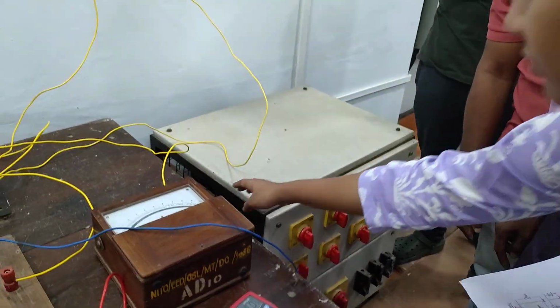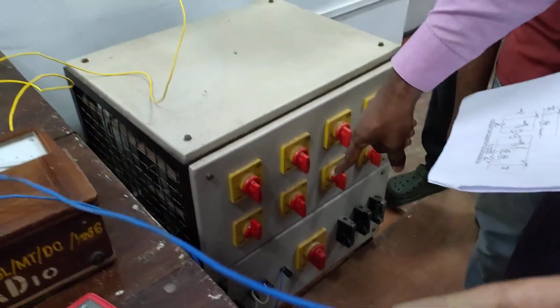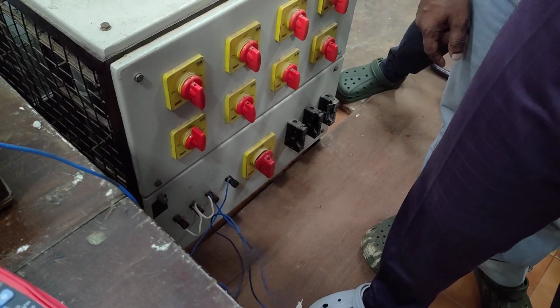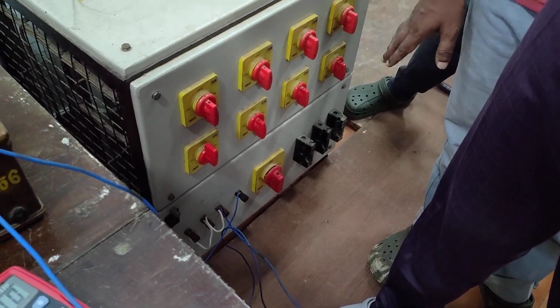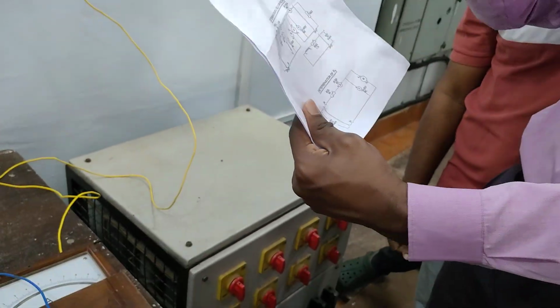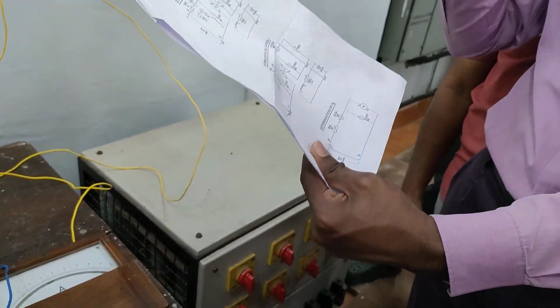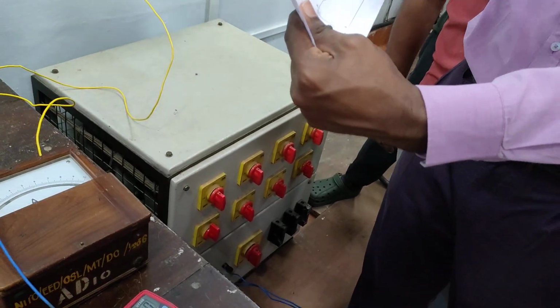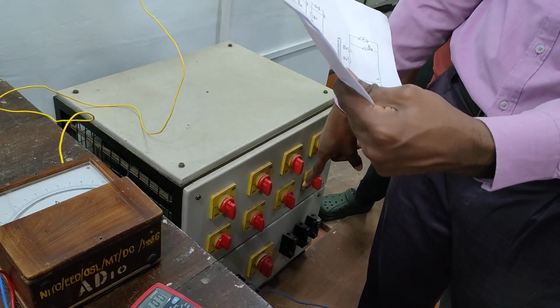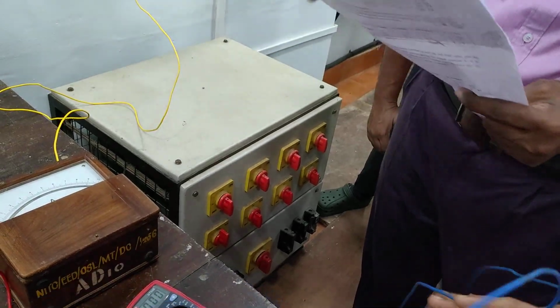Load cell. It is a 3-phase load. So we are shorting all the R, Y, B 3. That is star. If we short all the 3, our effective load will be R by 3. So we are increasing the 3-phase load. Currently now our load is R by 3.